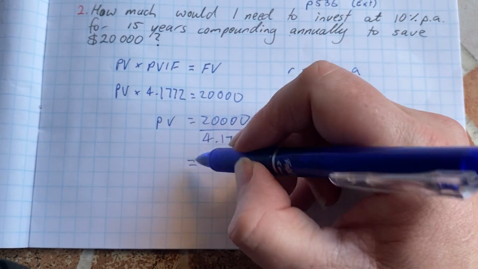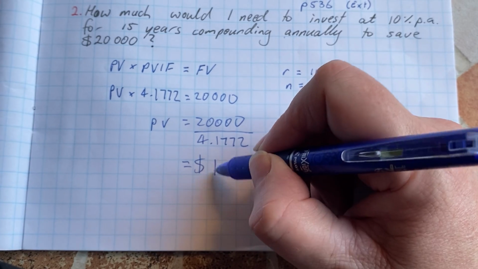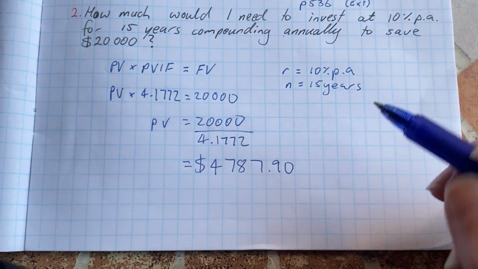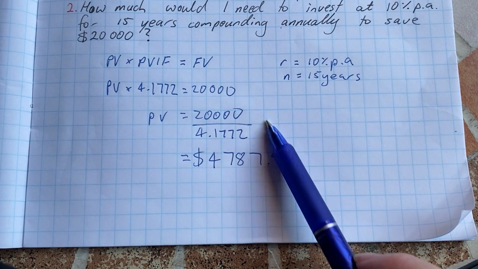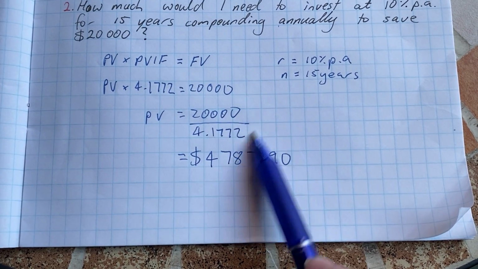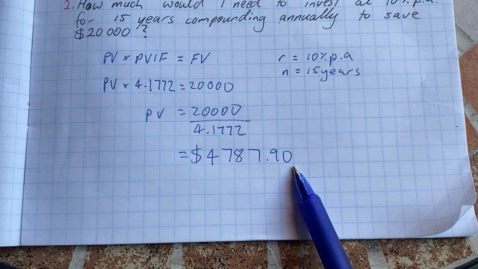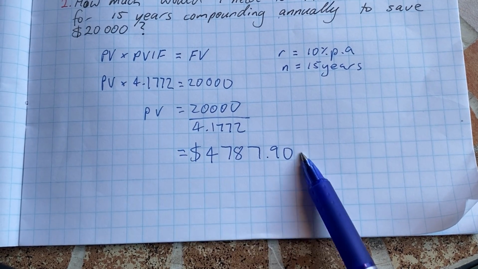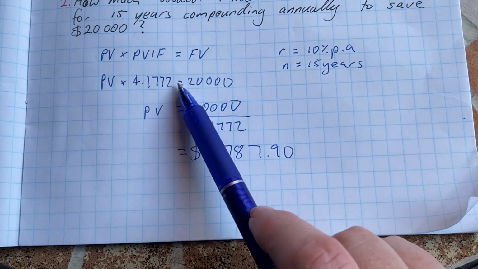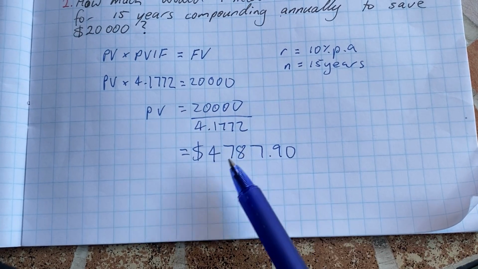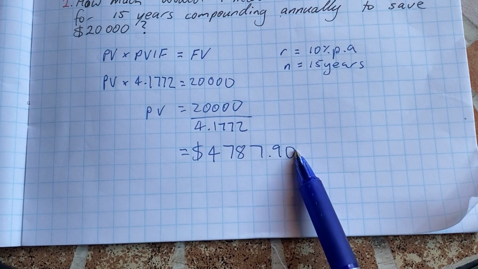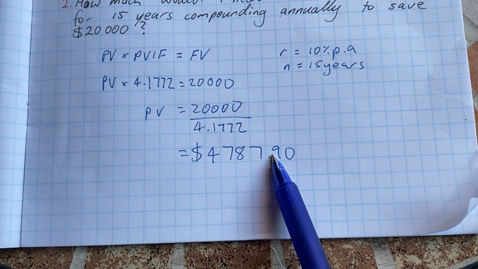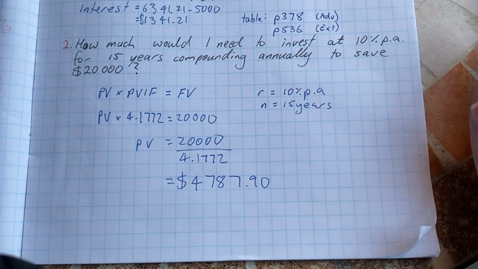And if you put that in your calculator, we need to invest $4,787.90. Now, just something interesting here. It's fine just to round like you normally do here. If we'd rounded down, this value may have actually ended up being a few cents short of the 20,000. In this case, it was actually rounding up. But yeah, rounding down, technically in real life, it's not quite enough. But you don't need to worry about that at this point.